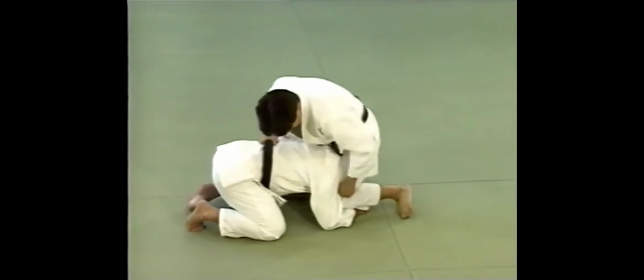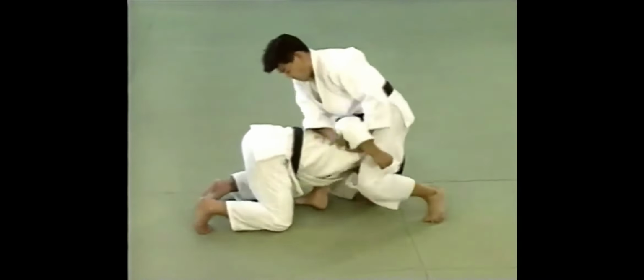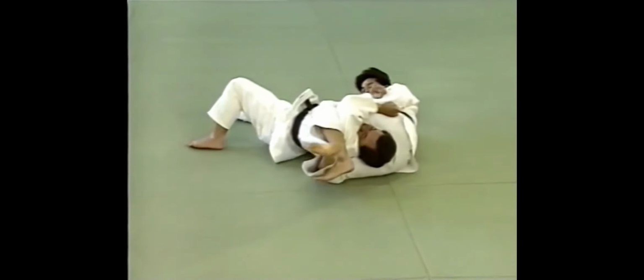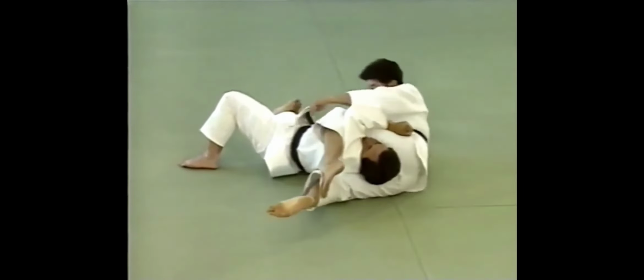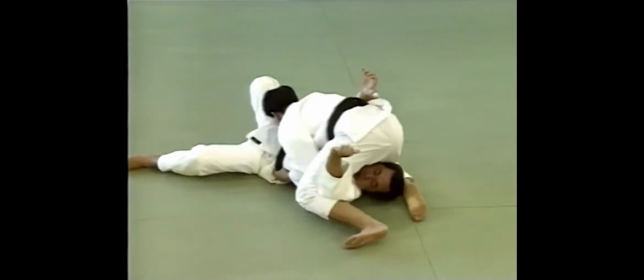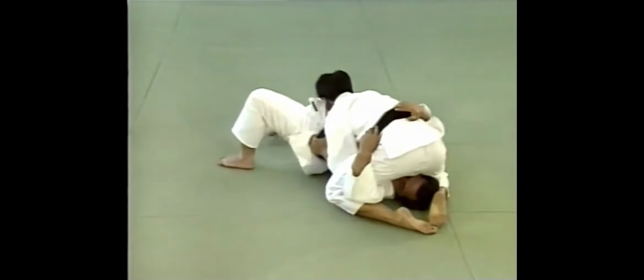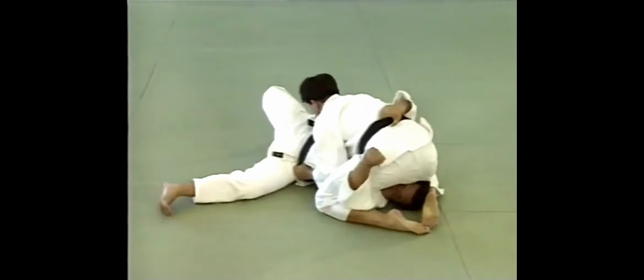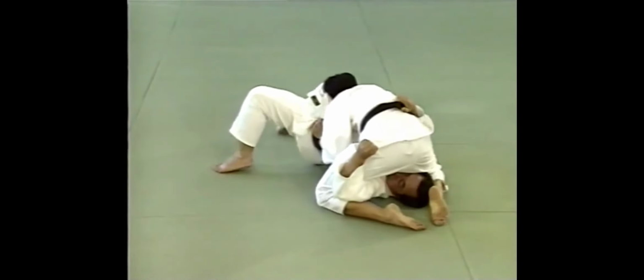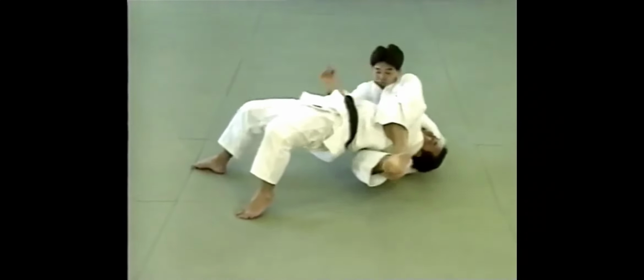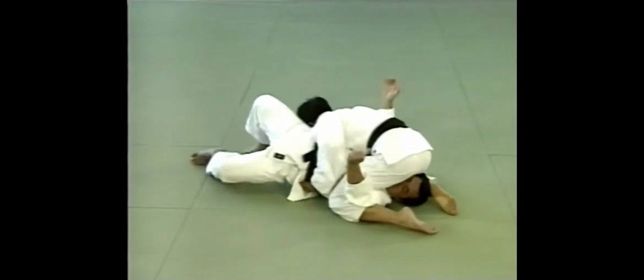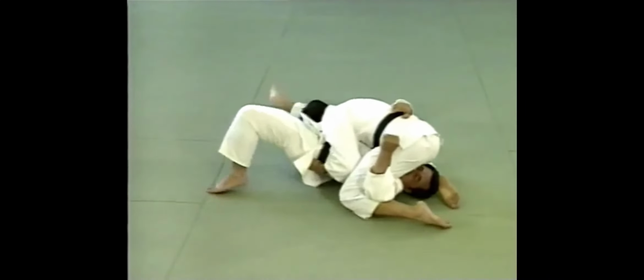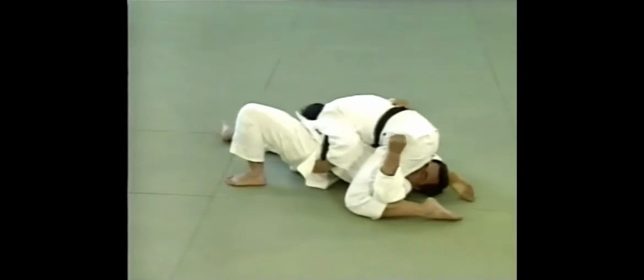And here's how to go from a yoko sankaku jime, where you lock your opponent's neck and arm with your legs from the side, to a kami shiho gatame. When you turn your opponent over to the side in the yoko sankaku position, he may attempt to escape by rolling over in that direction. You must therefore move quickly to face him and hold him down.